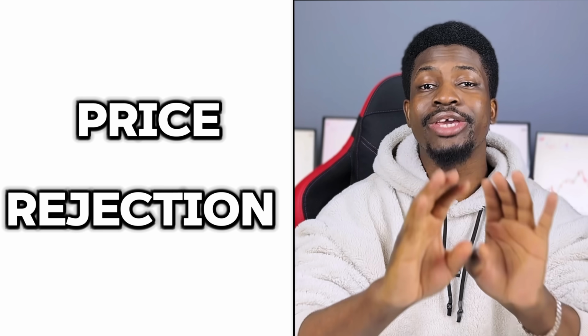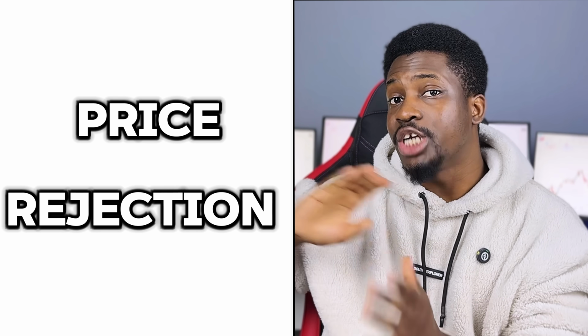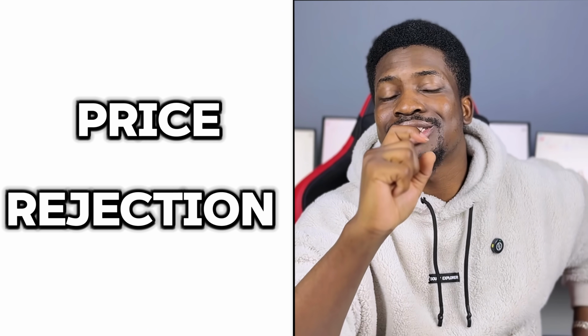Lastly, number 3, we'll be looking for visible, clean price rejection, because this is what will give us our exact entry point. And by rejection, I mean rejection against our intended trend line.